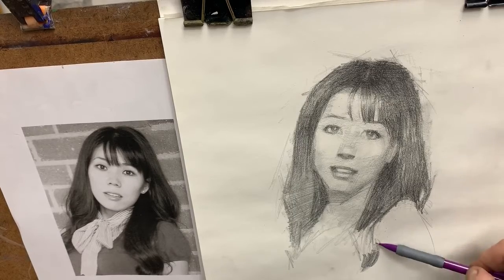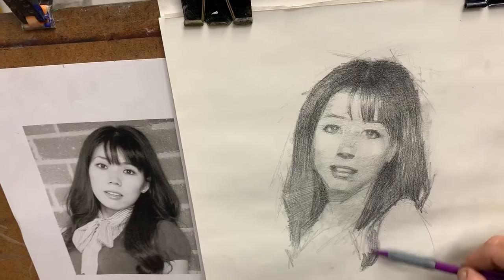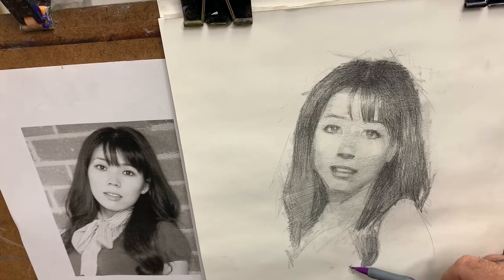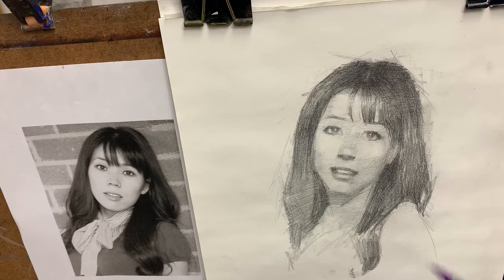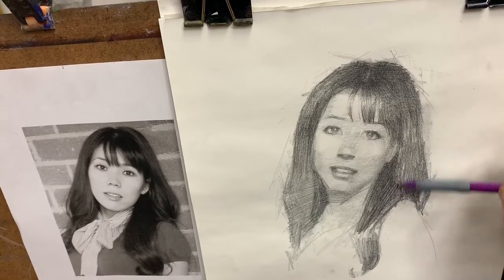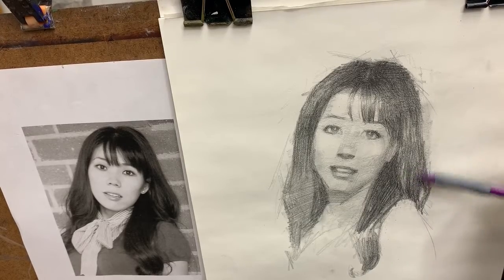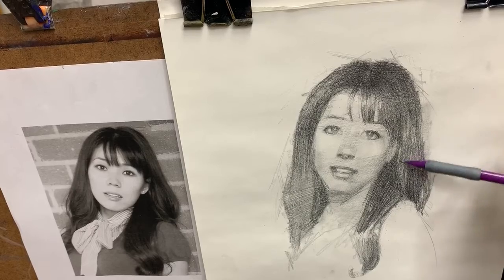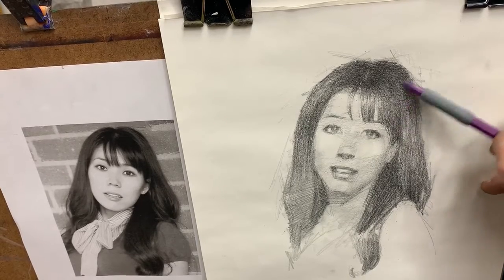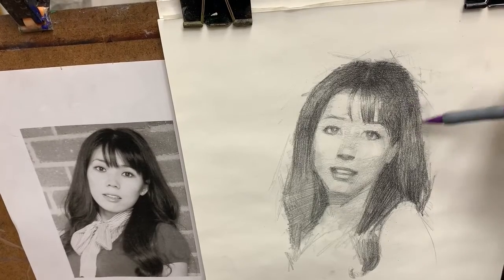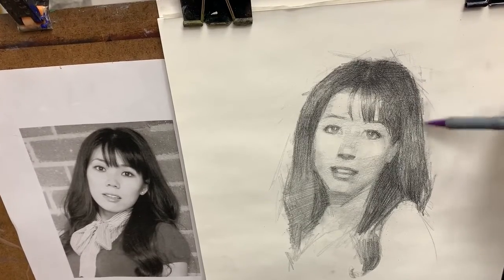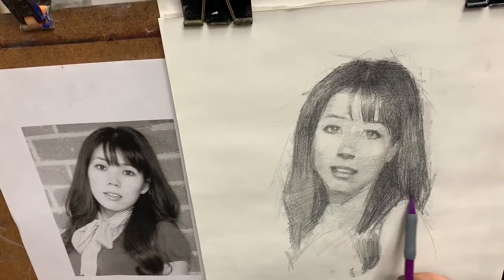Just do a little bit of hair going down and stop there. And final touches.